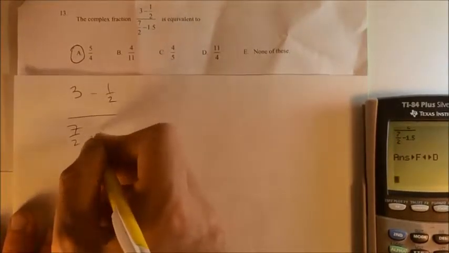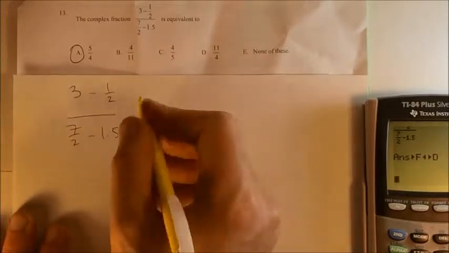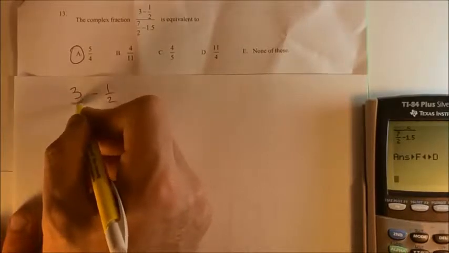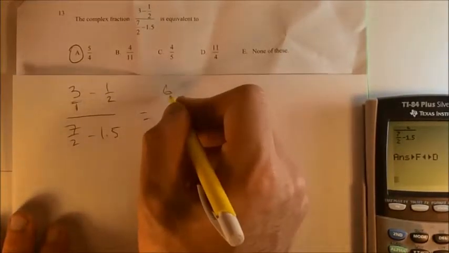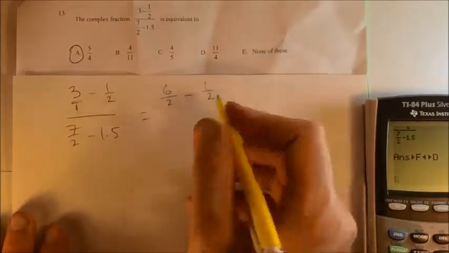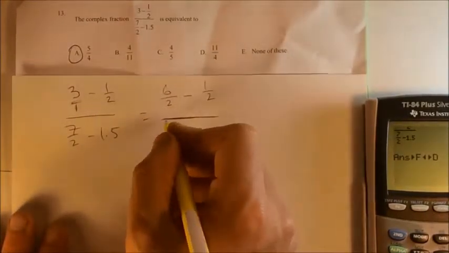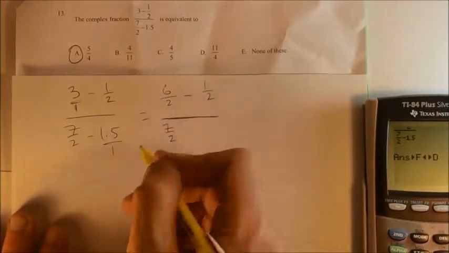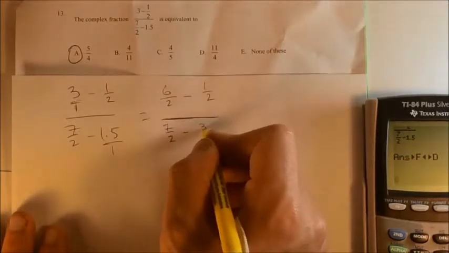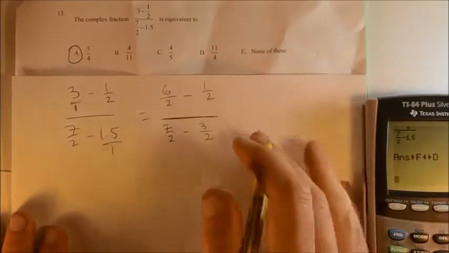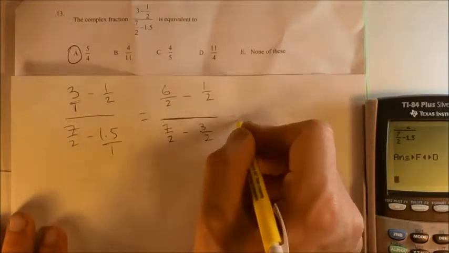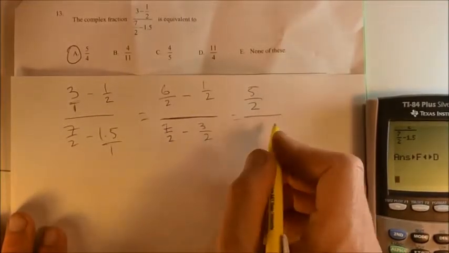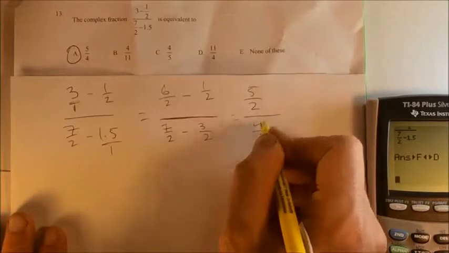Now, if you want to see how to do that by hand, I've got 3 minus 1/2 divided by 7 over 2 minus 1.5. This is the same thing as saying 3 over 1, and to get a common denominator, that's 6 over 2 minus 1/2. Now 7 over 2 minus 1.5 over 1, so to get a common denominator, multiply both parts by 2. Minus 1.5 times 2 gives me 3, so we get 3 over 2. 6 over 2 minus 1 over 2 gives me 5 over 2. So 5 over 2 divided by 7 over 2 minus 3 over 2, which gives me 4 over 2.